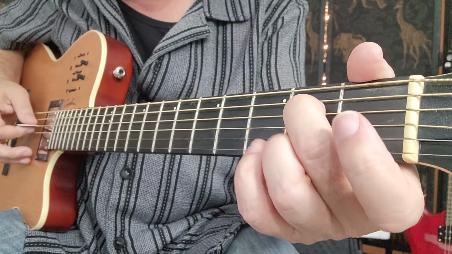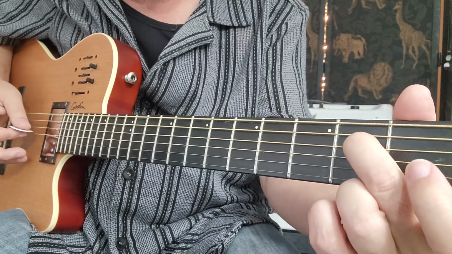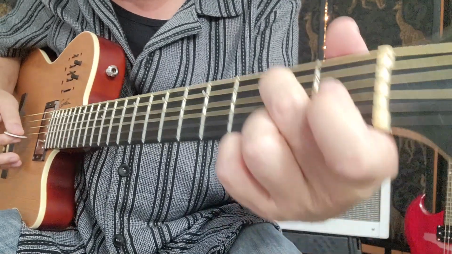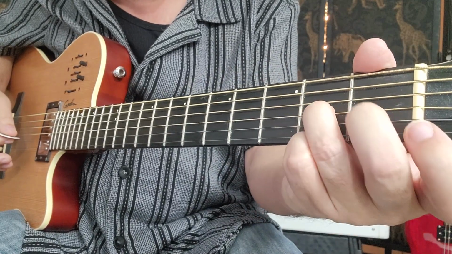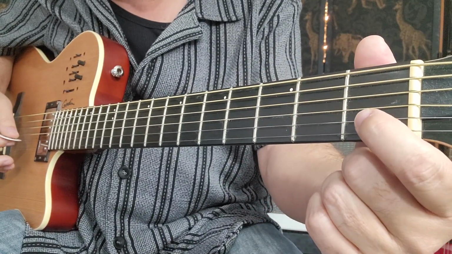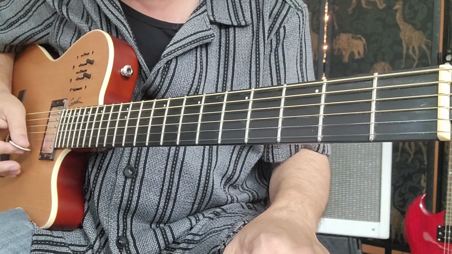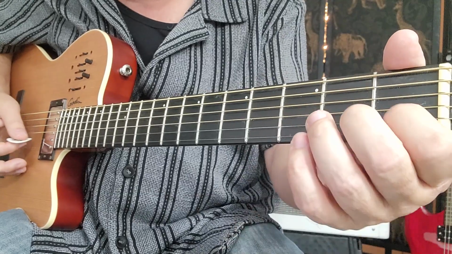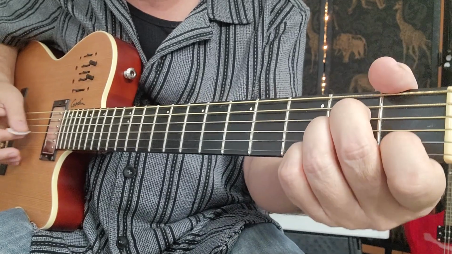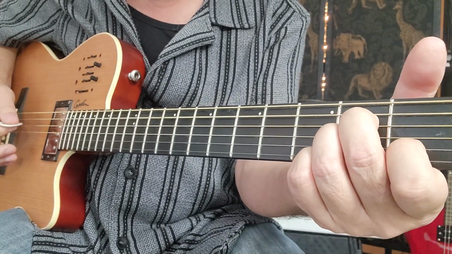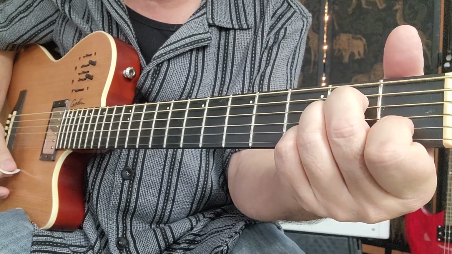Then you put your middle finger on the 2nd fret of your 4th string, your ring finger on the 2nd fret of your 3rd string, and your index finger on the 1st fret of your 2nd string, and leave the bottom string, which is your 1st string, open. So 1st fret of your 2nd string, 2nd fret of your 3rd and 4th, leaving your 5th open. That's an A minor chord.